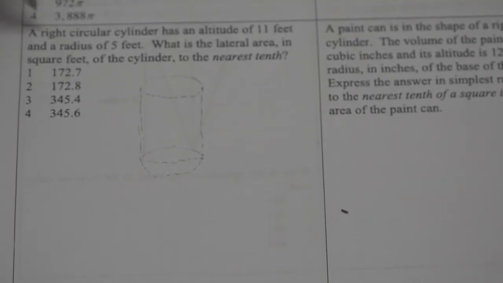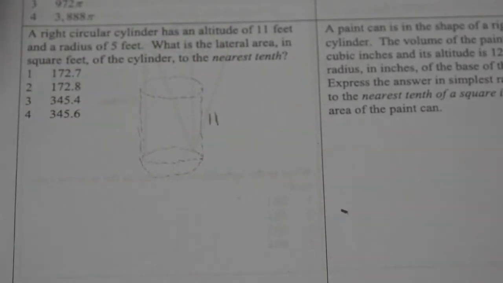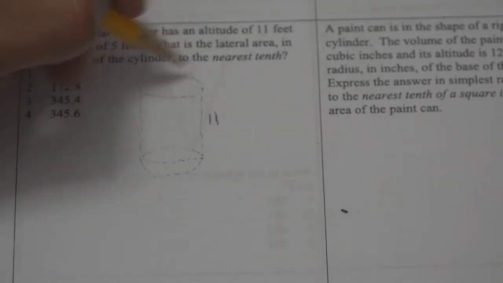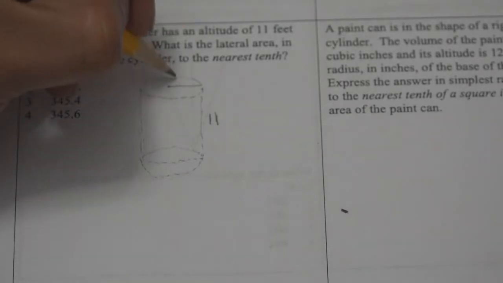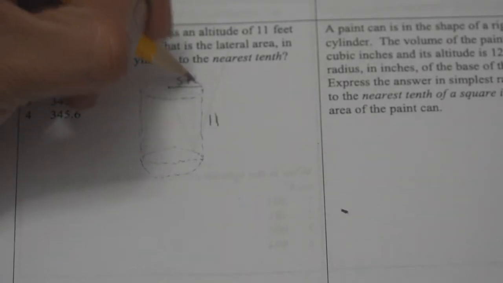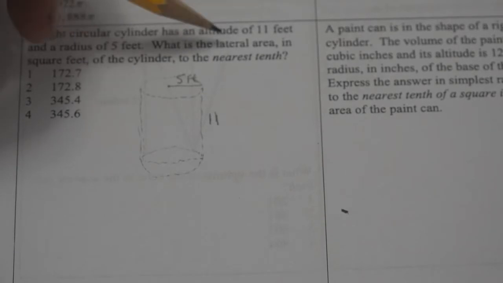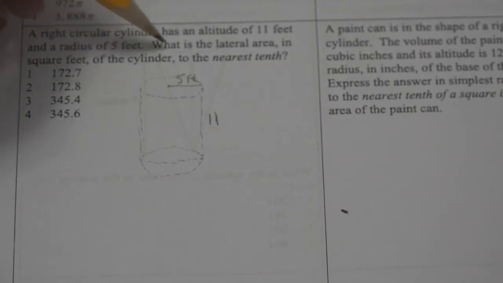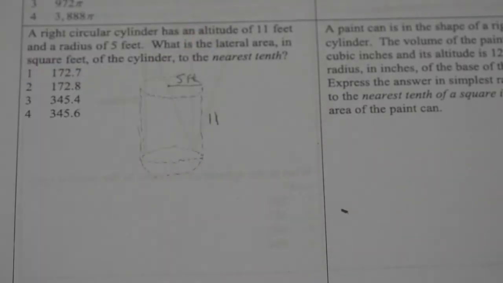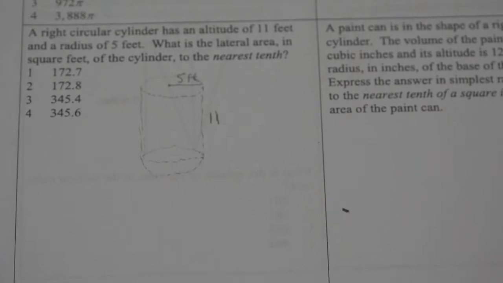Okay, it says a right circular cylinder has an altitude of 11 feet. Okay, so this altitude is 11. All right, and a radius of 5 feet. Okay, so the radius comes from the center of the circle to a point on the circle. We've seen that, and it's 5 feet. And what is the lateral area in square feet? Well, they're talking about area, so it's gonna have to be square units. In square feet of the cylinder to the nearest tenth. All right. So let's see how I approach this problem.